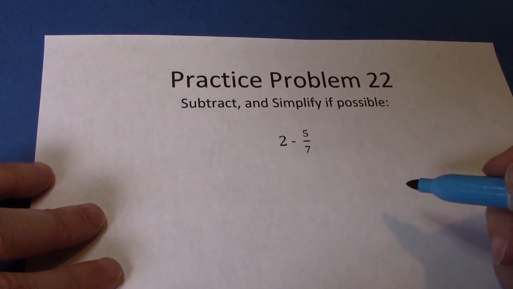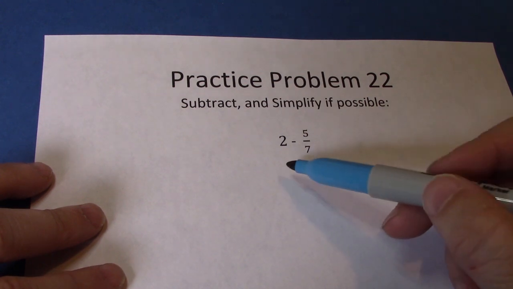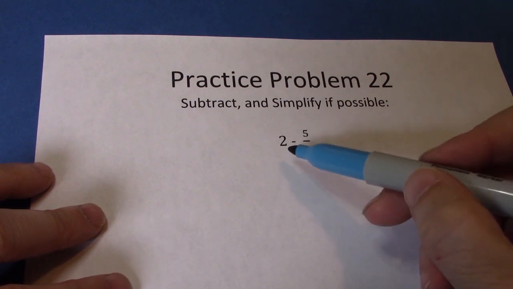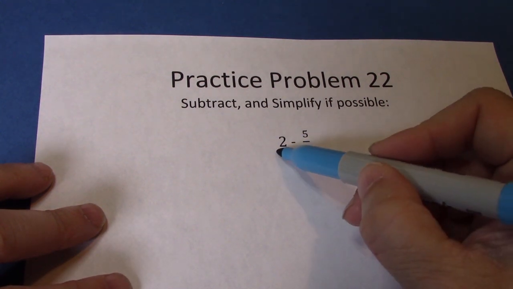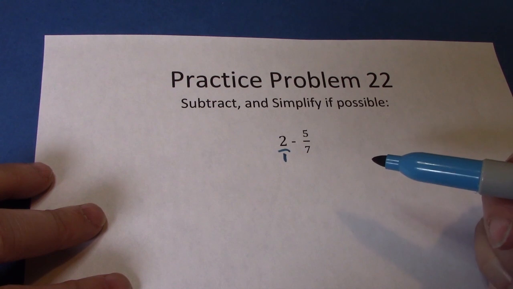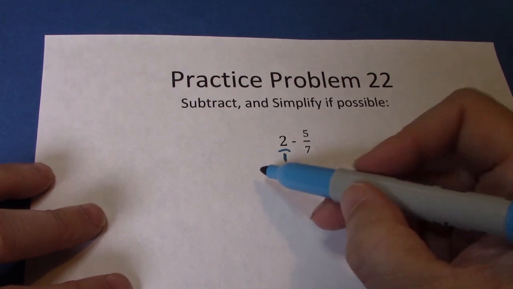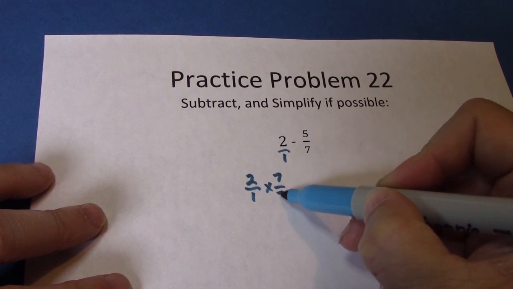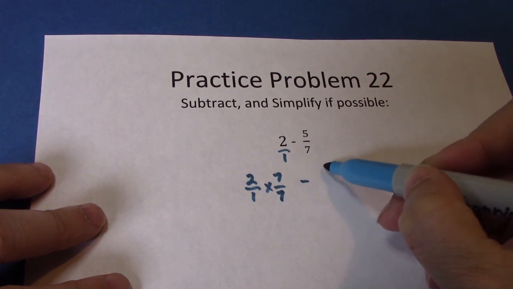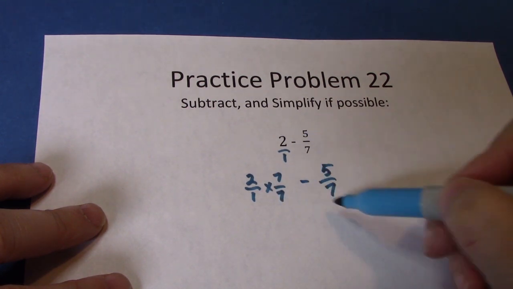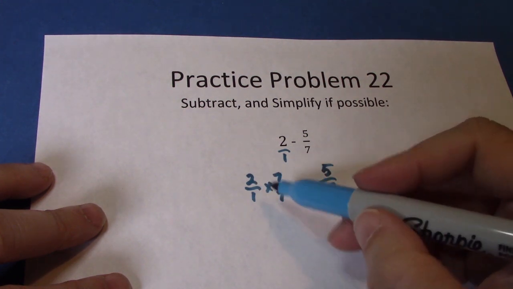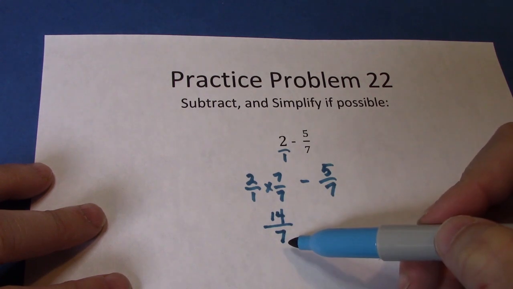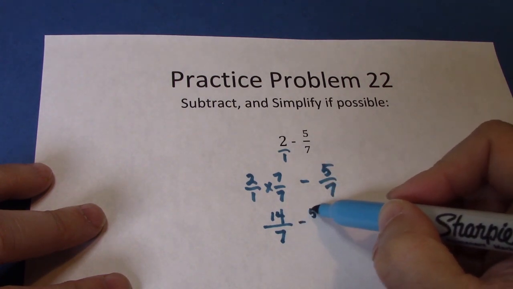Problem 22 is another subtraction problem, and now we've got the whole number 2 minus 5 sevenths. So we need to convert that to a fraction. That's easy, but now we need to have a common denominator. Let's go for sevenths. So start with this, 2 over 1 times 7 over 7 minus 5 sevenths. I'm just bringing that down. 2 times 7 is 14 sevenths, so 2 is the same as 14 sevenths, minus 5 sevenths.